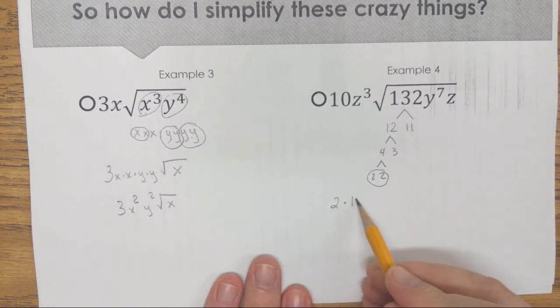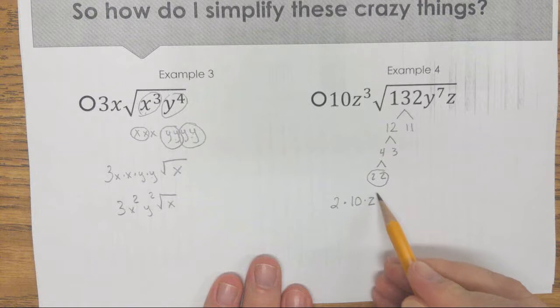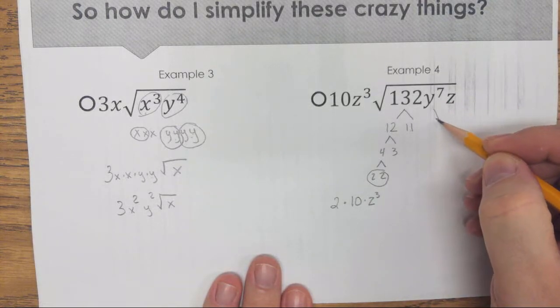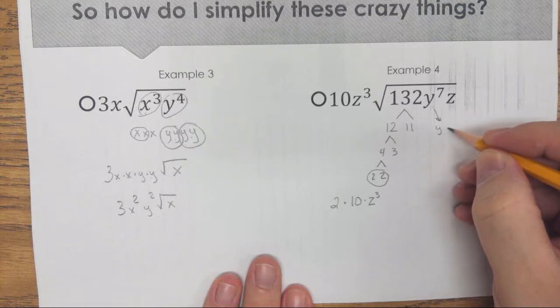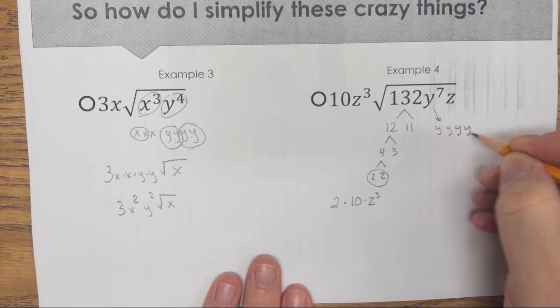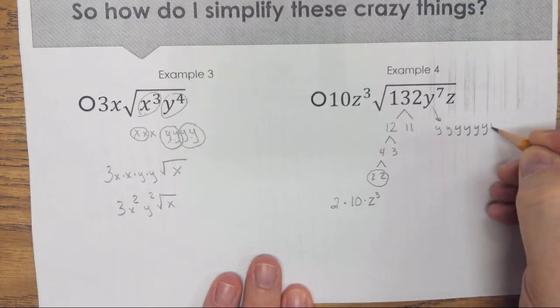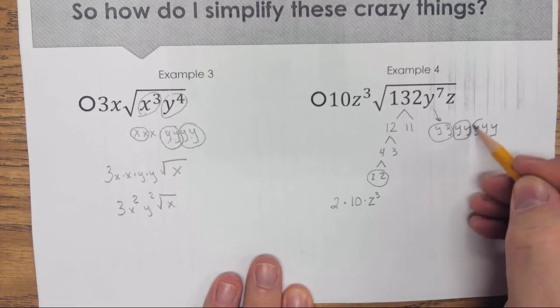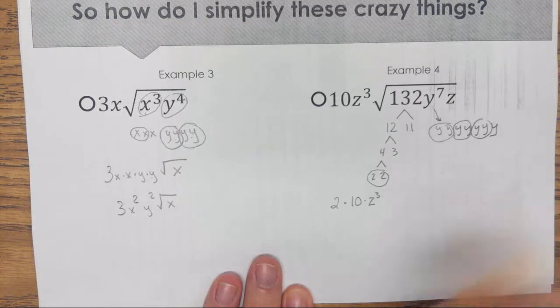Now I've got 2 times 10 times z cubed. Y to the 7th. This is y times y times y times y times y times y times y. There's 1, 2, 3 pairs of y's with 1 y left over. The z won't break down anymore.